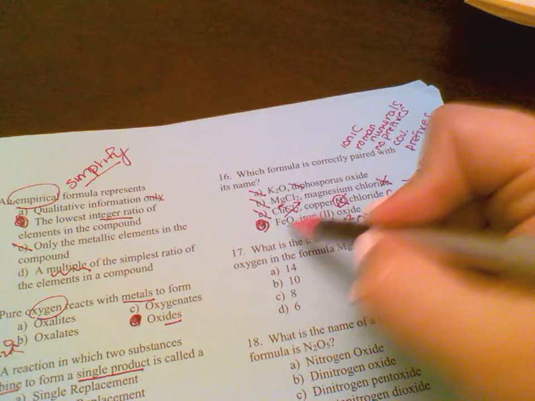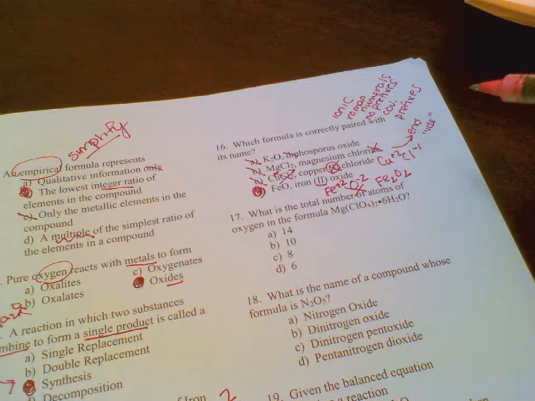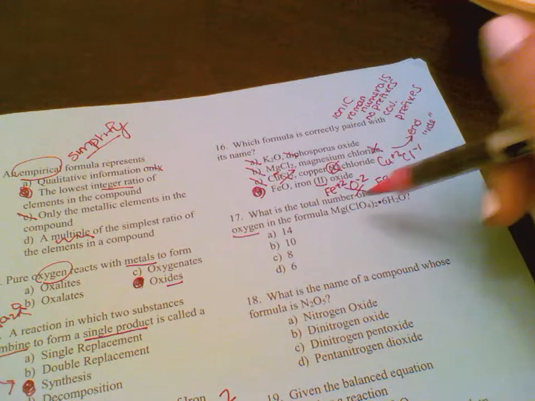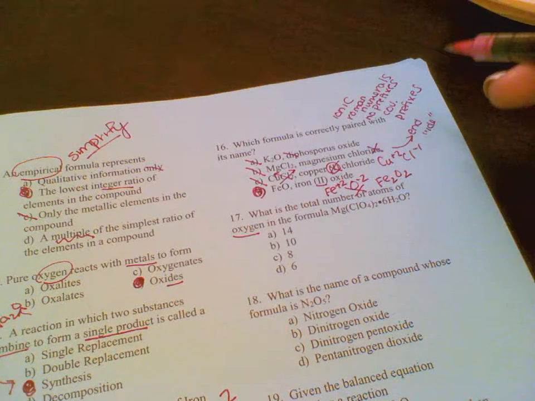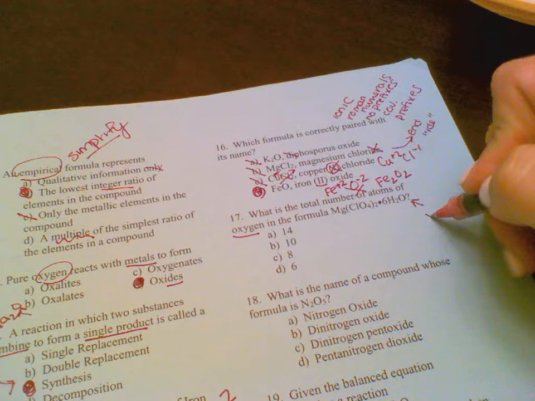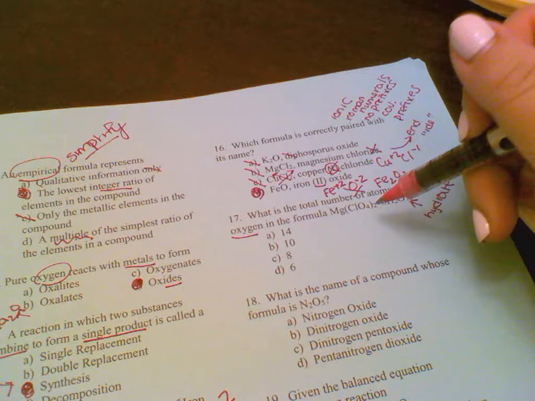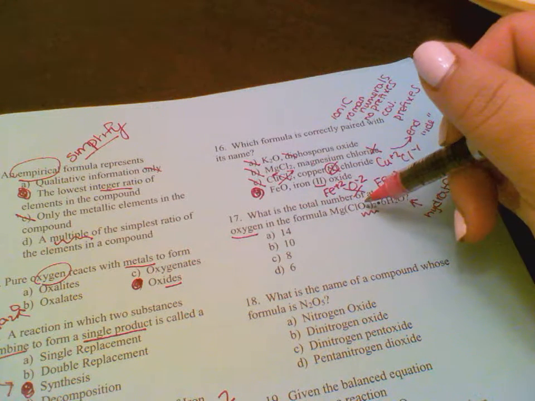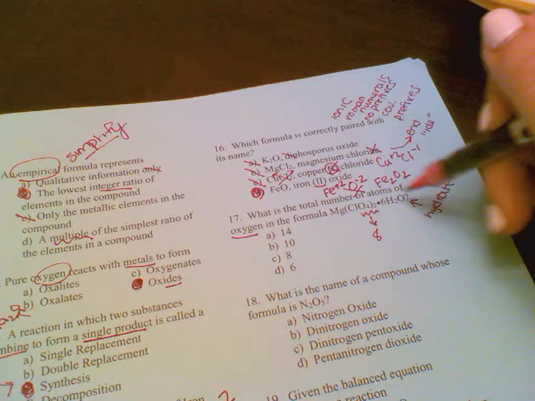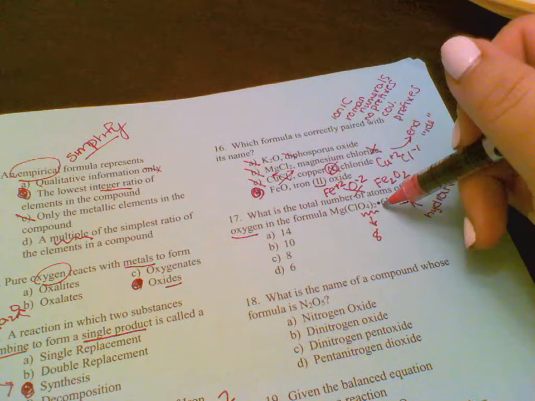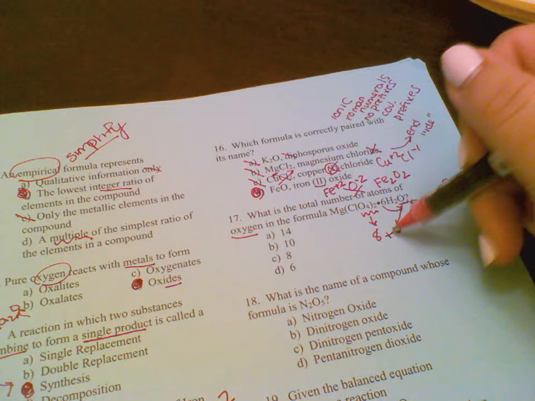17, what is the total number of atoms of oxygen? So I'm going to focus on the oxygen in the formula Mg(ClO4)2 · 6H2O. So this is a hydrate, just to know that, because I see the water. And I'm going to focus on my oxygen. So here's some oxygen. I have 4 O's, but I have them times 2, so right here I have 8, and here I have 1 O, but I really want to remember that there's 6 of them. So I also have 6, so 8 plus 6 is 14. Okay.